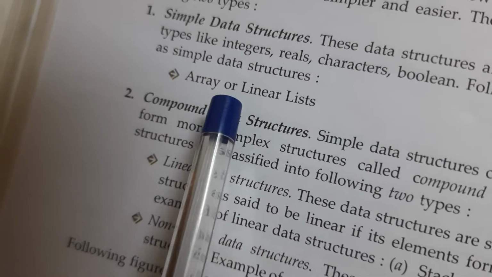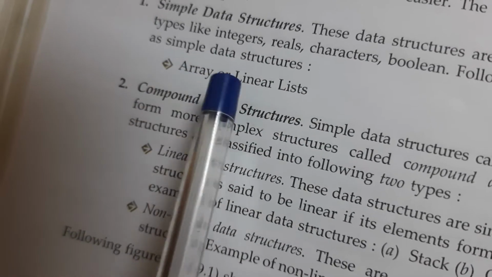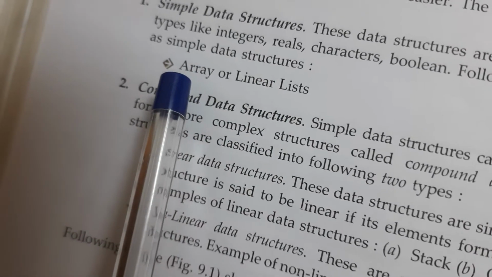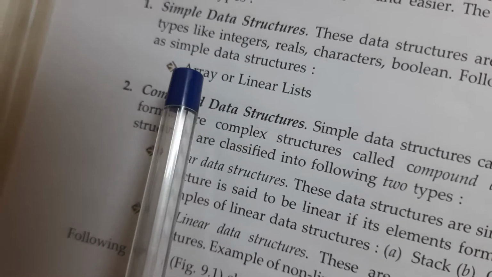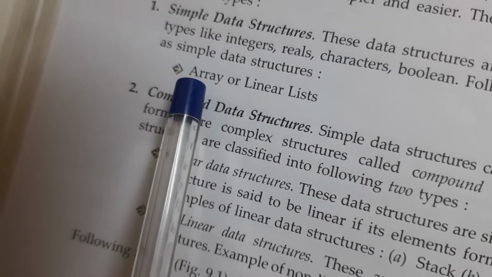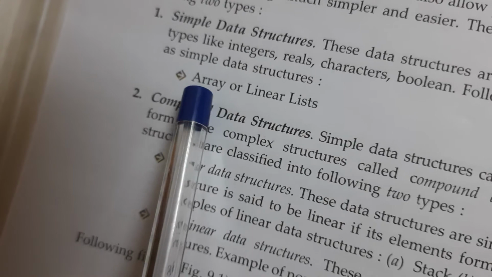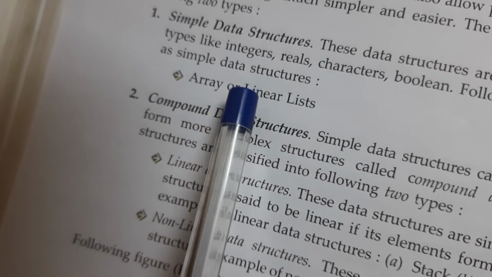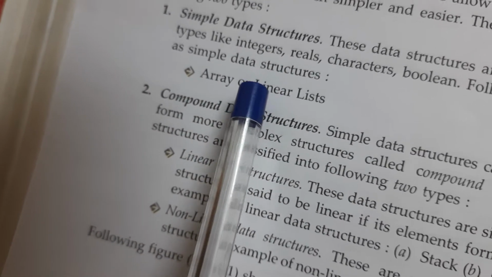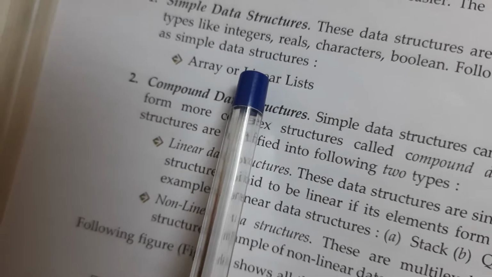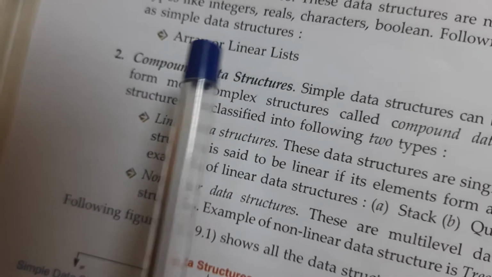Arrays are also called as linear lists. You know what is an array? Array is a data structure which consists of similar data type elements. That means all the elements of the array are of the same data type. We'll be seeing it later. Initially, just listening to the definition, it's difficult. We'll be understanding. Please don't be afraid of this chapter, right?